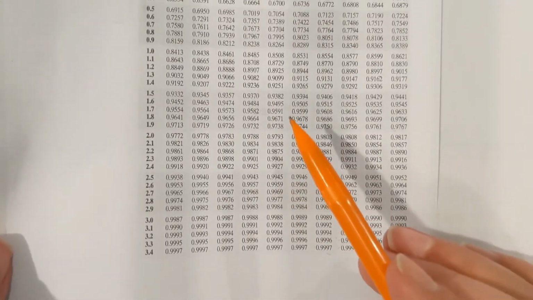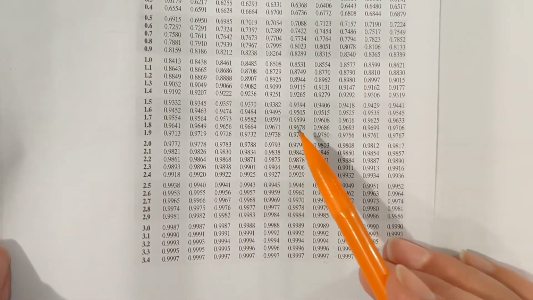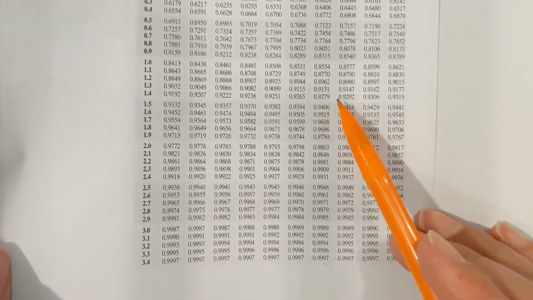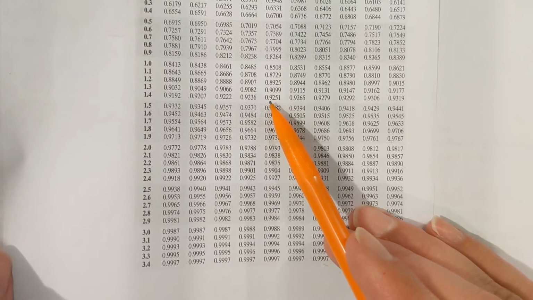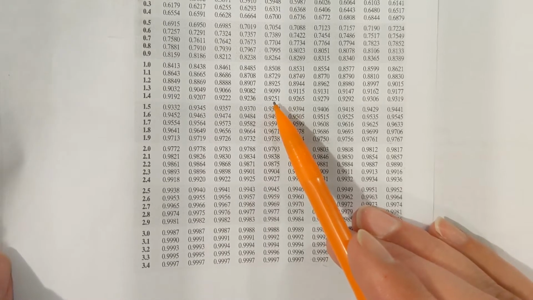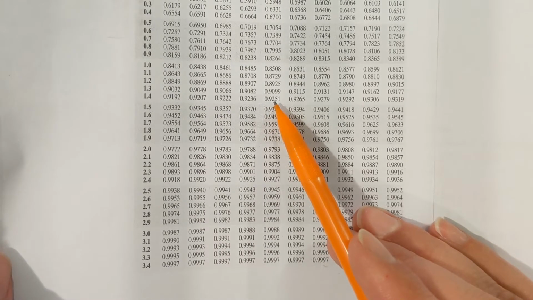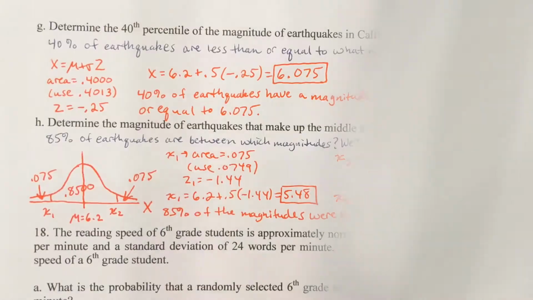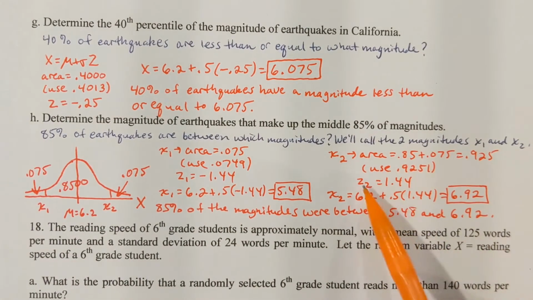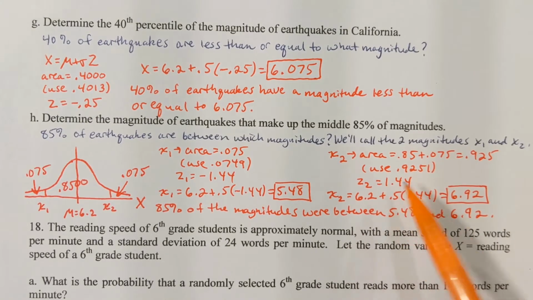Do we see 0.9250 listed? No, we don't. Okay, and the closest number to that is 0.9251. The z-score that correlates to that is 1.44, and so that's what I've got indicated there for z2.